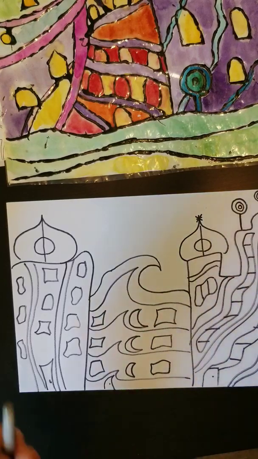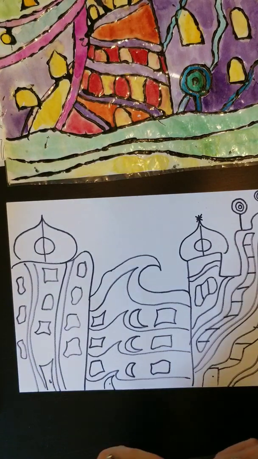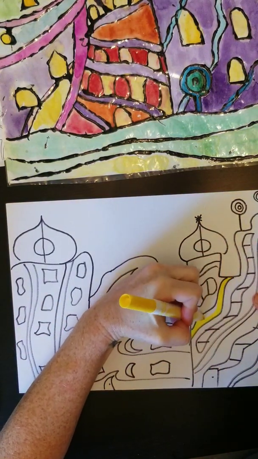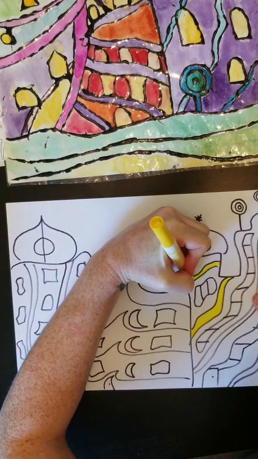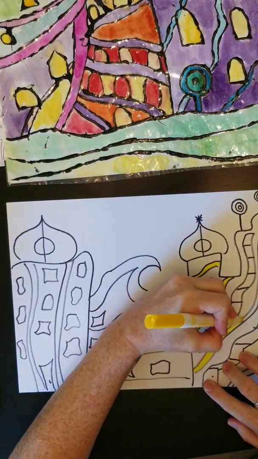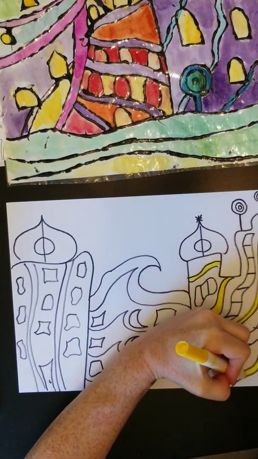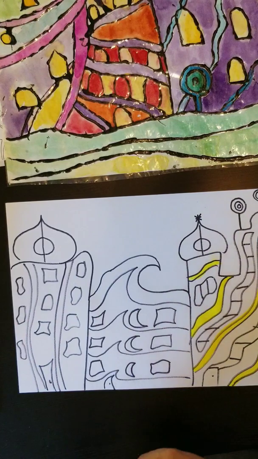Alright, now I'm going to start coloring in. You could use super bright colors. It's all up to you. I'm using markers, but again, use whatever materials you have at home available to you.